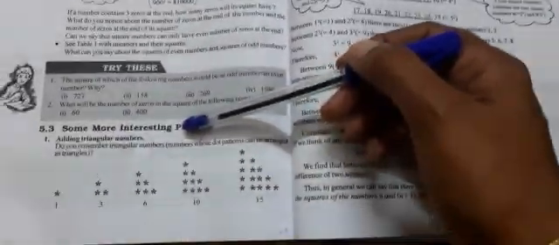And some more interesting patterns you have, adding triangular numbers. So 1. If you add 2 to this, you'll have 3. Okay, if you add 3 more, you'll get 6. If you add 4 more to this, you'll get 10. If you add 5 more to this, then you'll get 15. So you can form a triangle. So these numbers 1, 3, 6, 10, 15 are called triangular numbers. It is called as what? Triangular numbers.